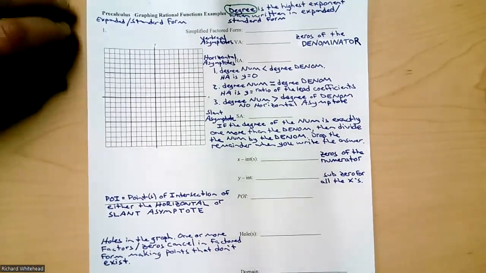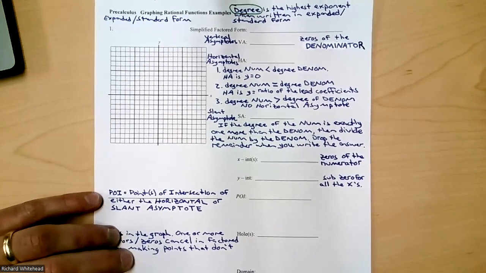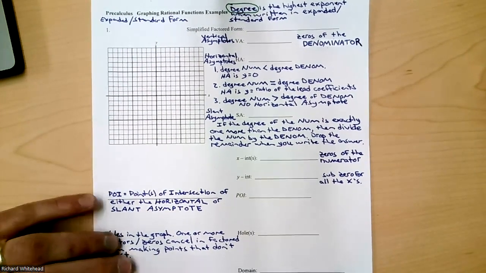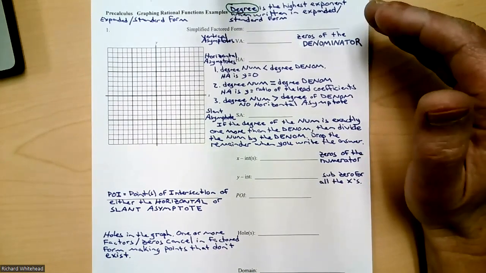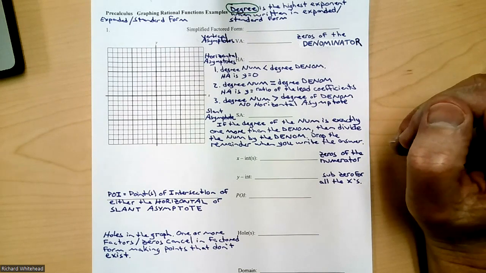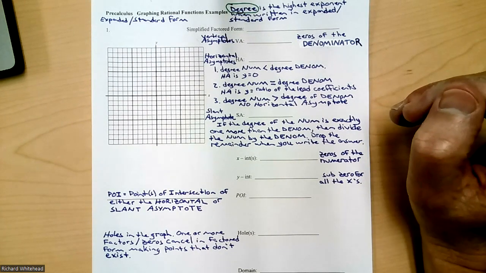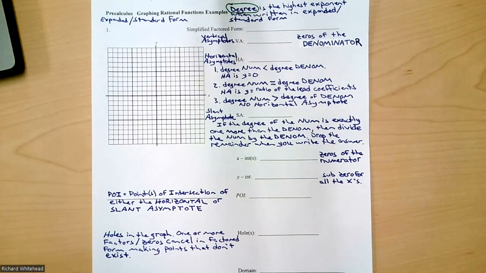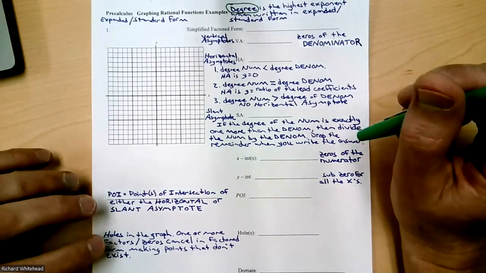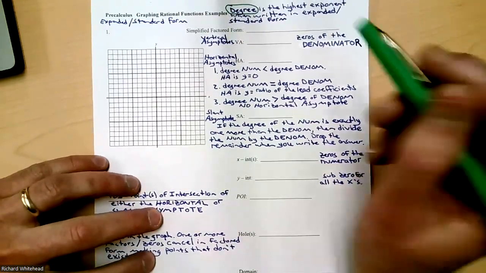Let's talk about rational functions, graphing the rational functions. This has got a lot to it. So what I want to do right now is just go through all these basic definitions and such, and then I'll go through individual cases, individual types of problems, and have a separate video for each one of those. So let's start with the basics here.